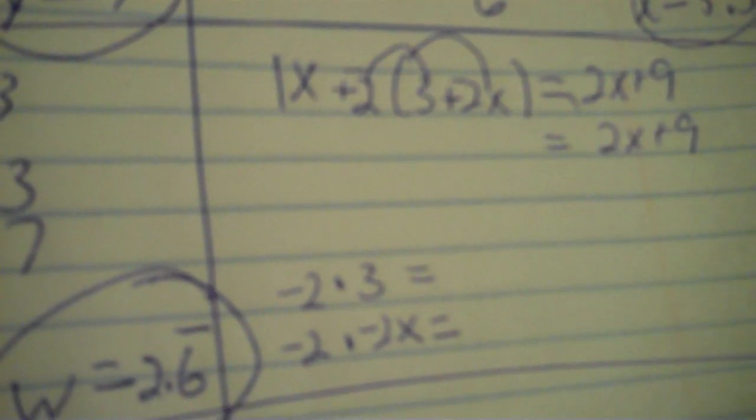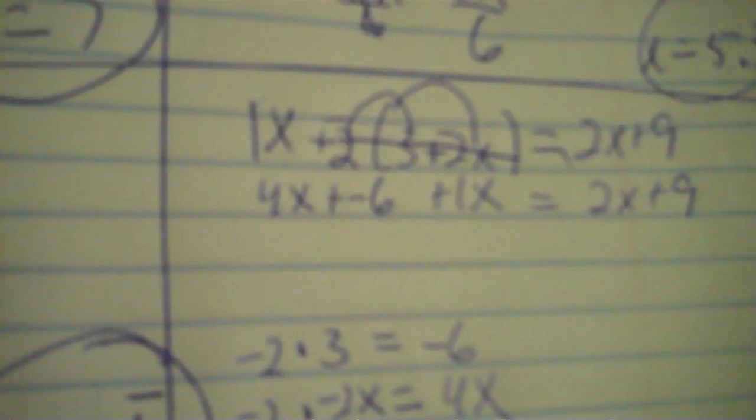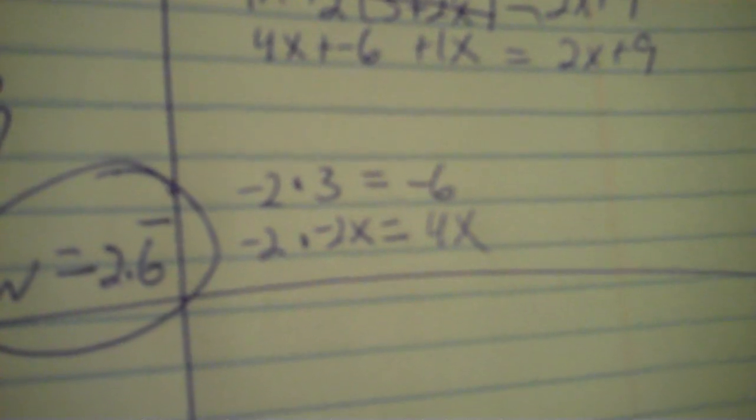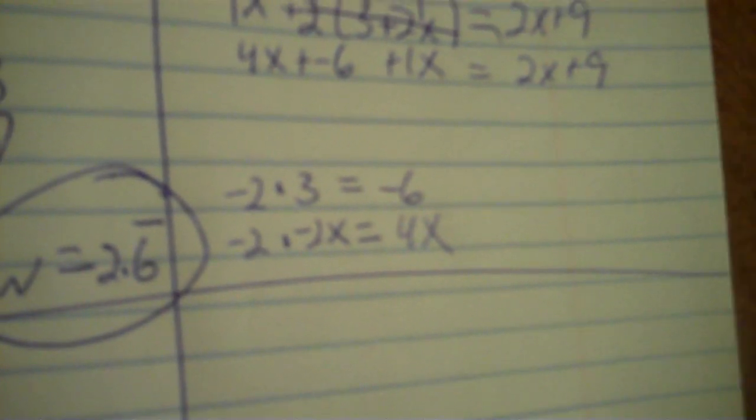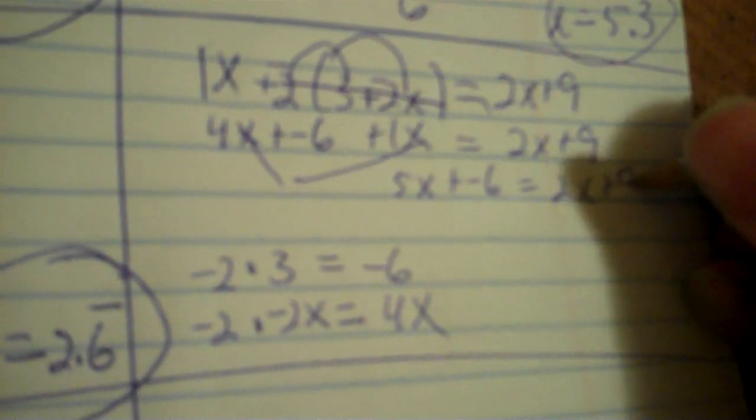You can put the plus negative if you want. Negative 2 times 3 is negative 6. Negative 2 times negative 2x is 4x. I would put the 4x first. That's just me. You can either write minus 6 or plus negative 6. It means the same thing. And then add the 1x into the equation. So the distributive property has been done, but I have 3 x's in the equation. The first thing I'm going to do is add these two on the same side. 4 plus 1 is 5. 5x plus negative 6 equals 2x plus 9.